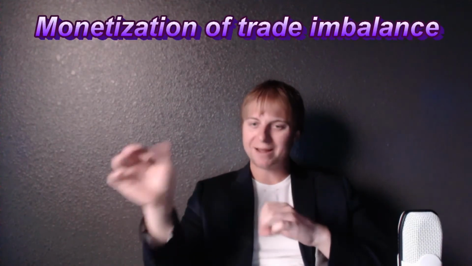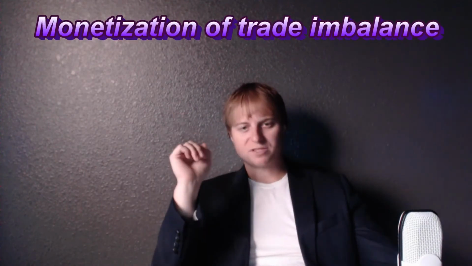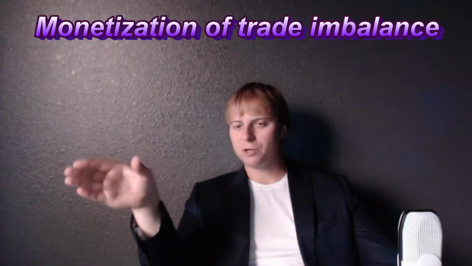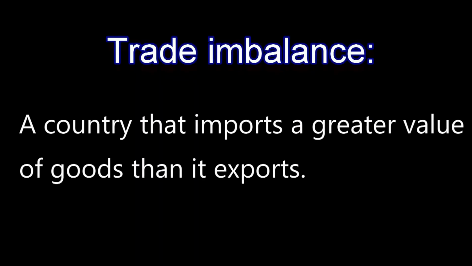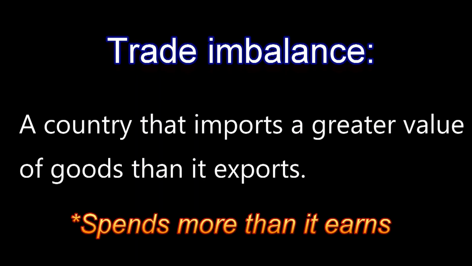But here's where it gets interesting. The US and the Federal Reserve are already implementing modern monetary theory to some degree. The most popular form of MMT that the US is doing is its monetization for the offset of our trade imbalance. A trade imbalance derives from a country importing a greater value of goods than it exports. So in other words, it spends more than it earns in international trade.